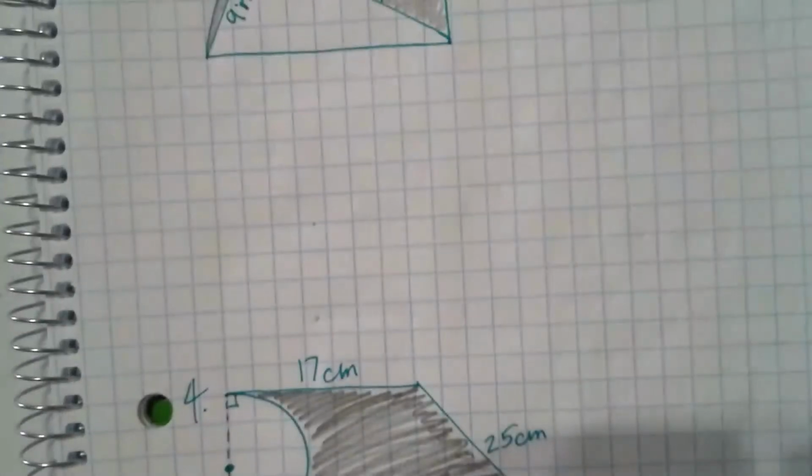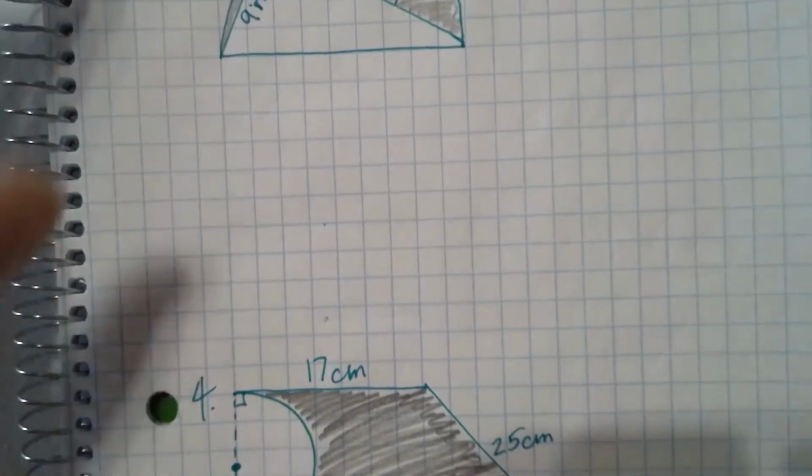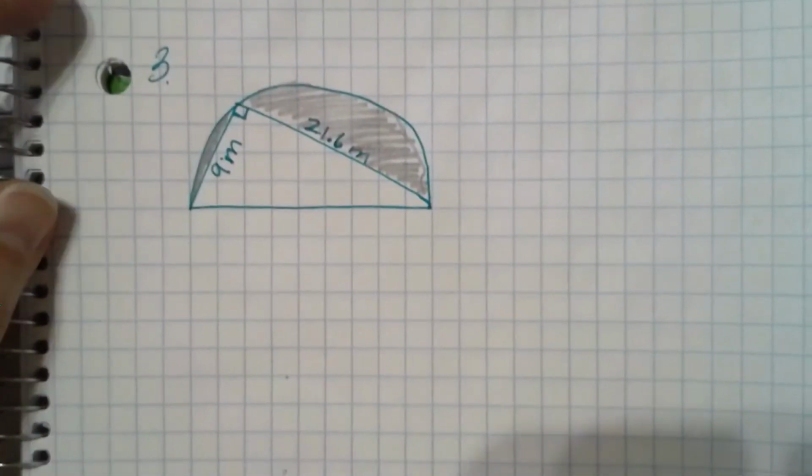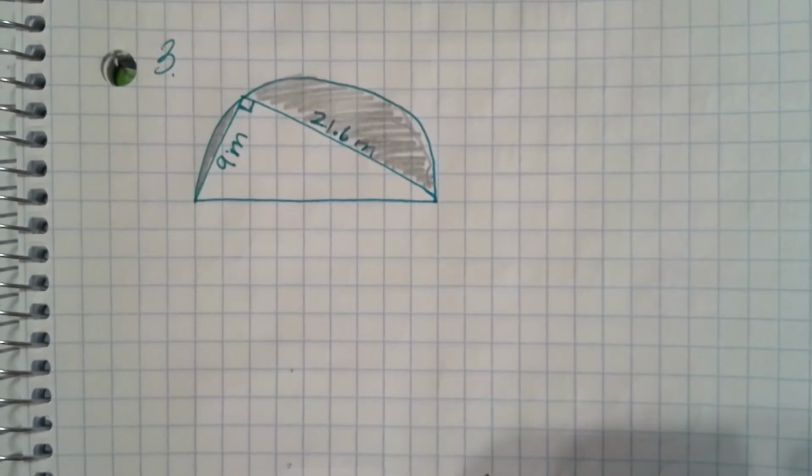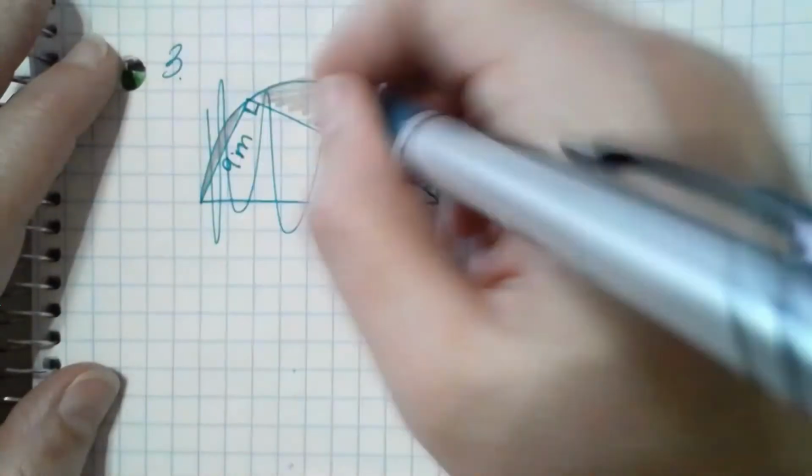You know what, y'all? I'm going to change this. I do not want to do this problem right here. We're going to change this.